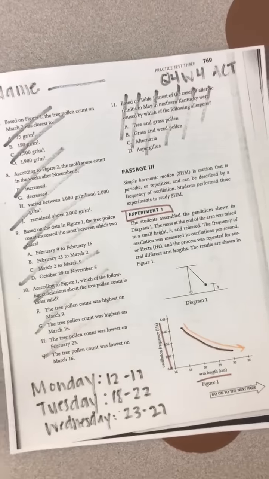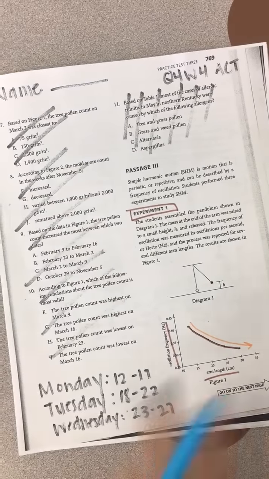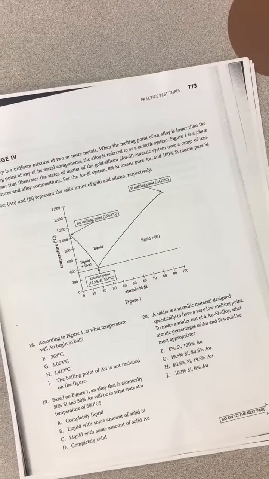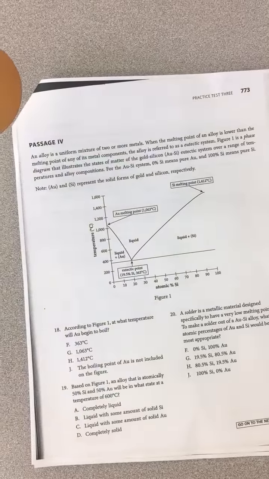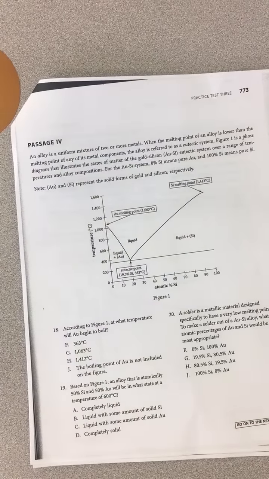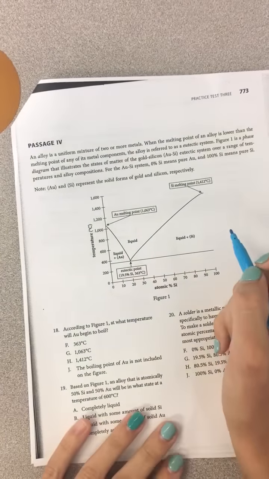Alright guys, so we're going to get started with questions 18 through 22 today. So, flip to passage 4. Alrighty. 18. According to figure 1, at what temperature will AU begin to boil?